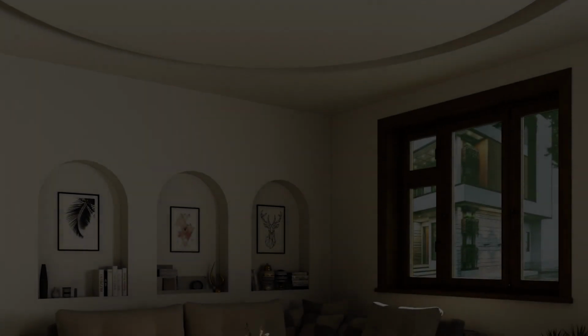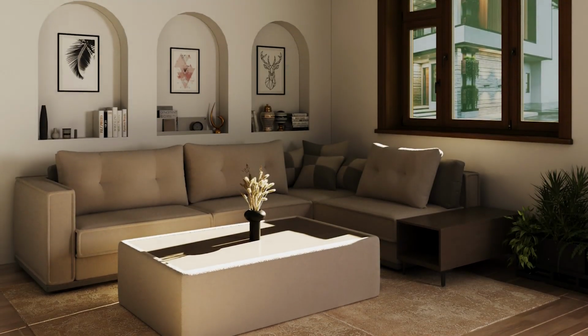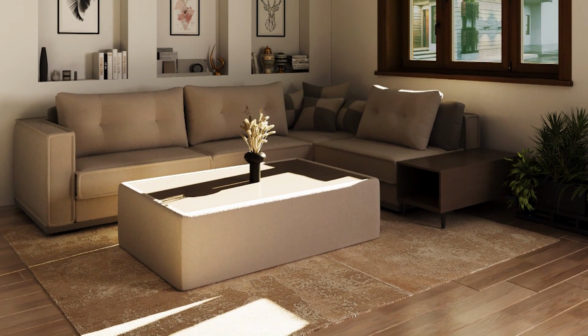The only difference between an ordinary render and a professional one is realistic lighting. In this video, you'll learn how to create that magic yourself.